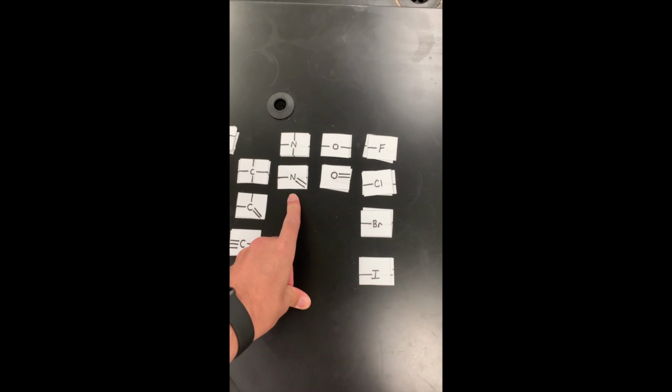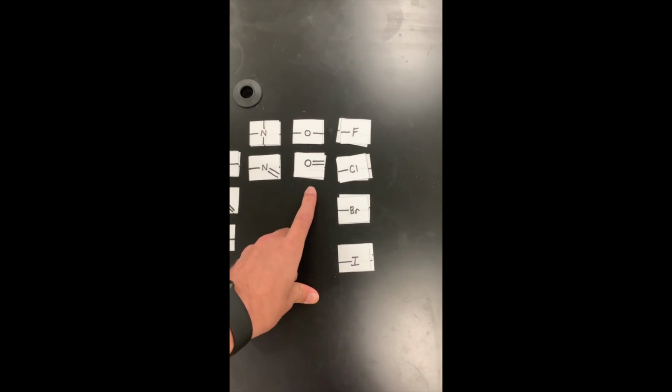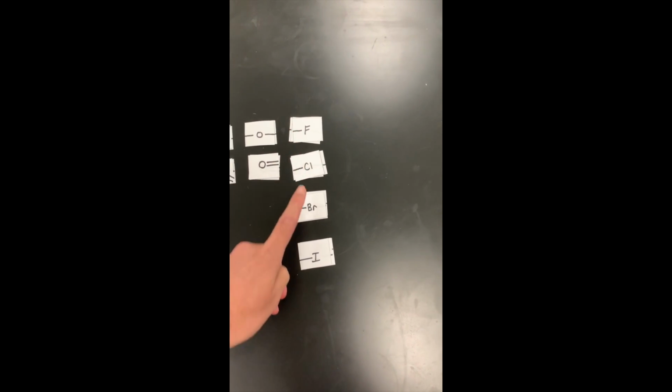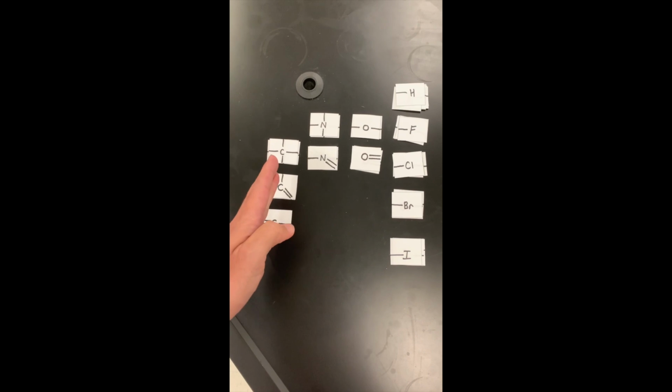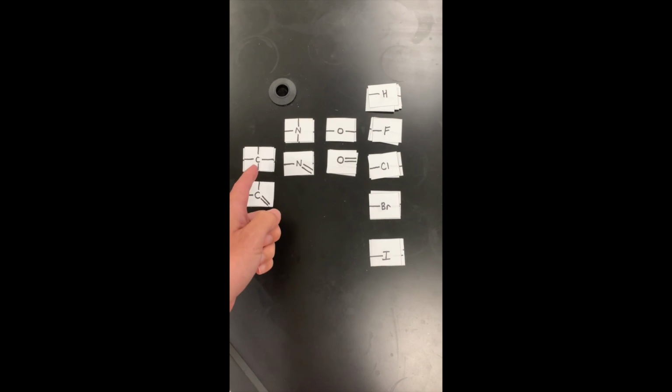Nitrogen has 3 total bonds. Oxygen has 2 total bonds. And halogens, including hydrogen, all have 1 valency or 1 bond to them. So in the periodic table, it's C, N, O, and then the halogens. So that's 4 bonds, 3 bonds, 2 bonds, 1 bond.